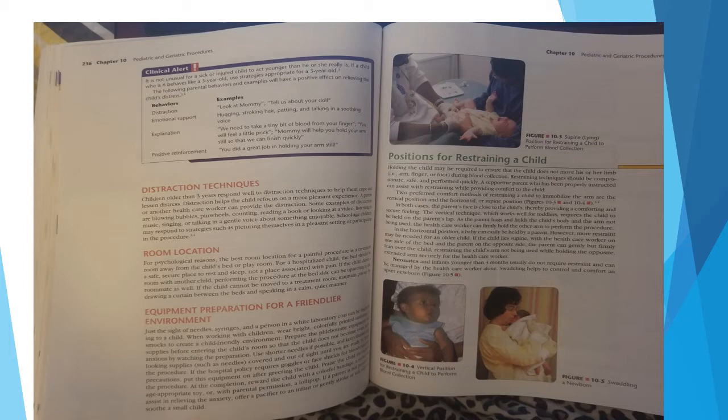Distraction techniques. Children older than 3 years old respond well to distraction techniques to help them cope and lessen distress. Distraction helps the child refocus on a more pleasant experience. A parent or another healthcare worker can provide the distraction. Some examples of distractions are blowing bubbles, pinwheels, counting, reading a book or looking at a video, listening to music, singing, or talking in a gentle voice about something enjoyable. School-aged children may respond to strategies such as picturing themselves in a pleasant setting or participating in the procedure.